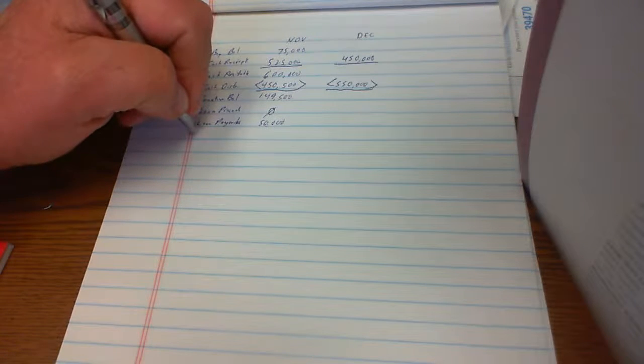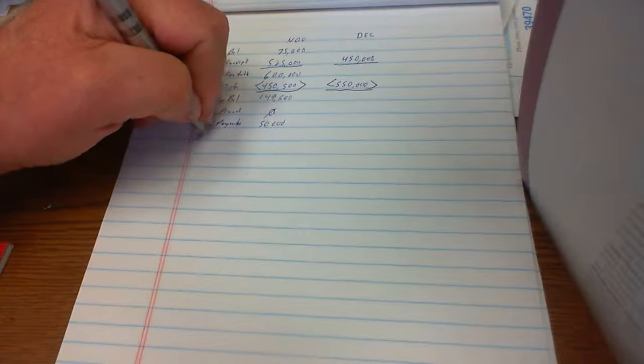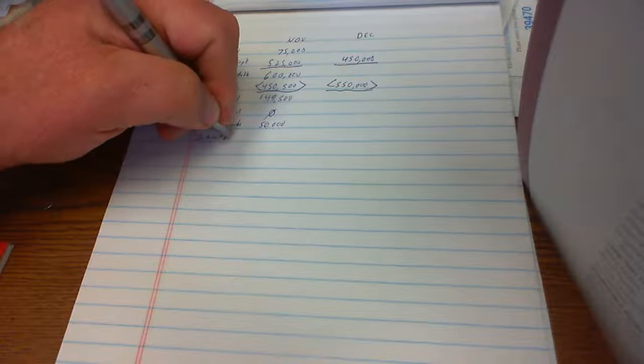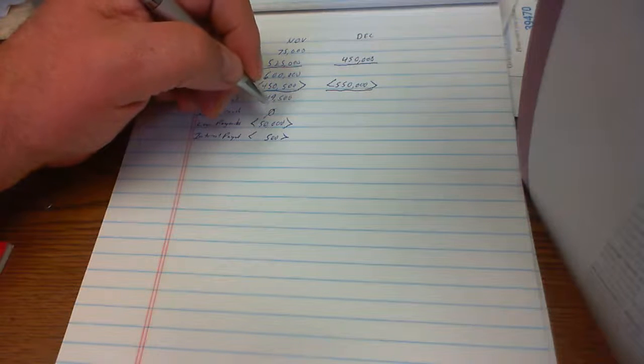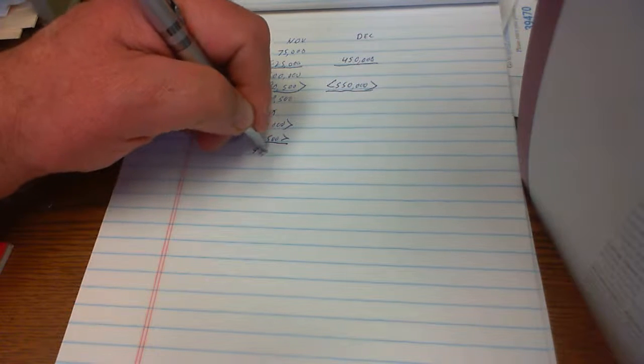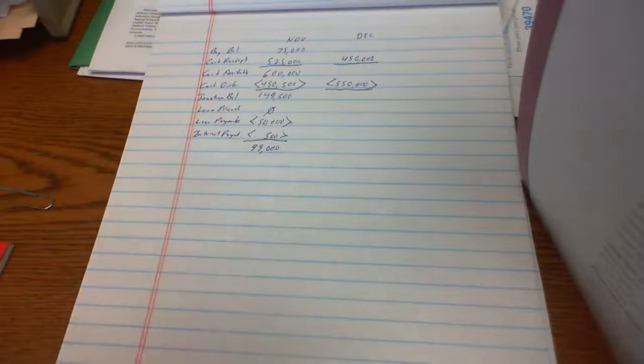That's going to be 50,000, and then we're going to have our interest payment. And that'll be 1% of 50,000 or 500. So put those in parentheses. And if we subtract that out, we end up with an ending balance of 99,000.